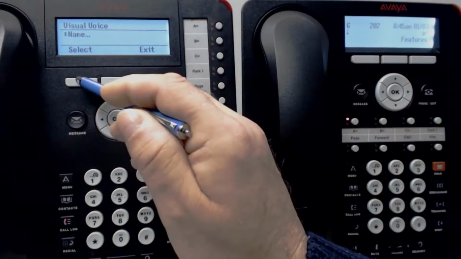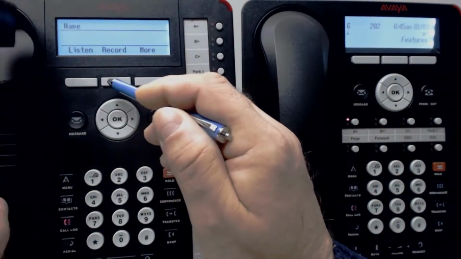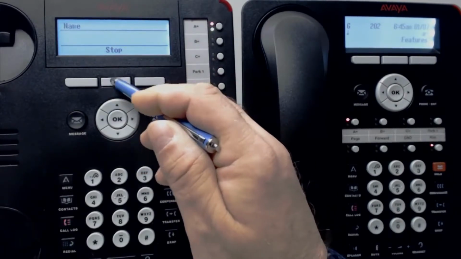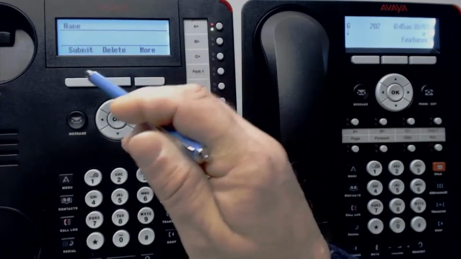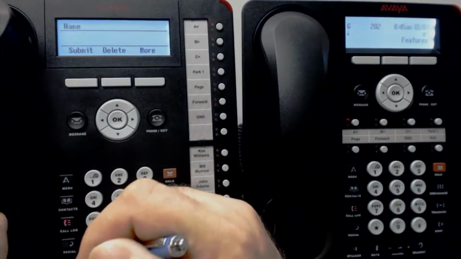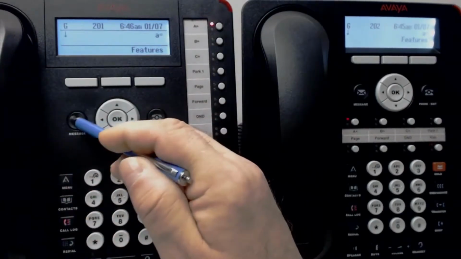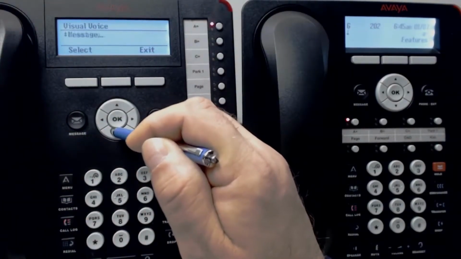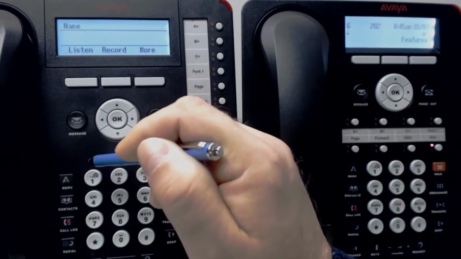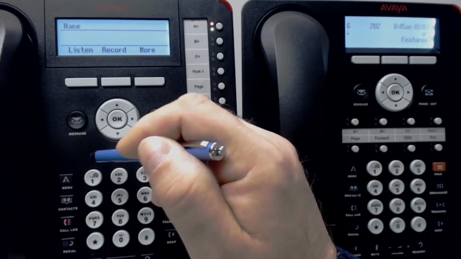So let's select name. Let's record it. Kim Williams. Press Stop, More, and Submit. I heard a beep in my handset. That means it was accepted. So now we can go back in there and give it a listen. Make sure the name is truly in there. Kim Williams. Perfect. That's exactly what I wanted.